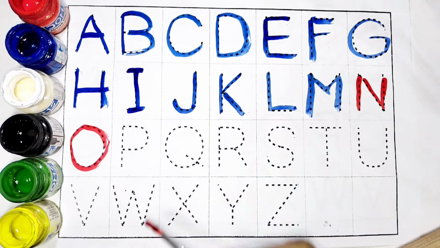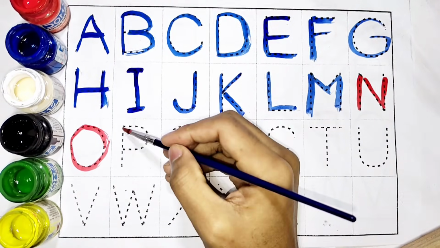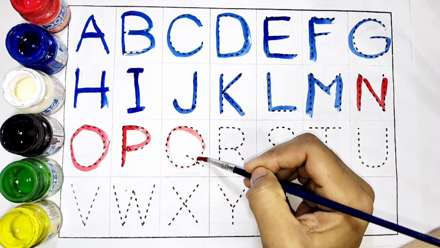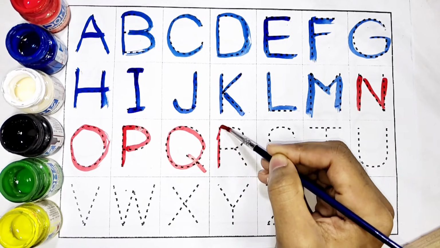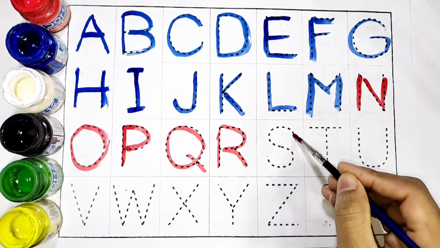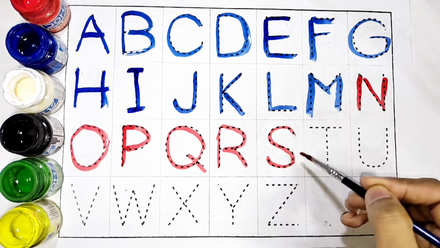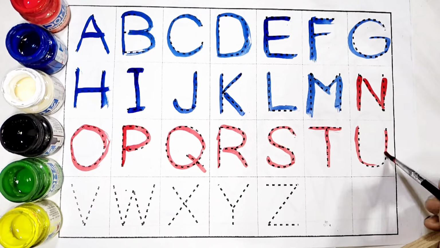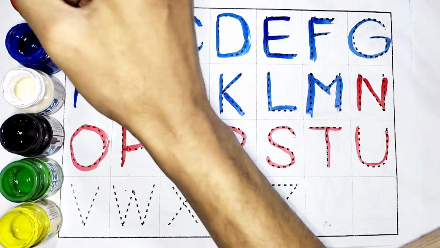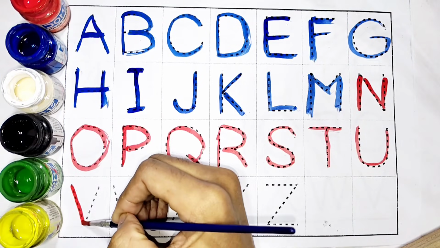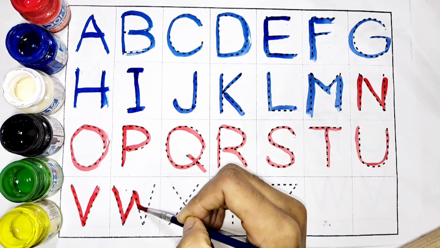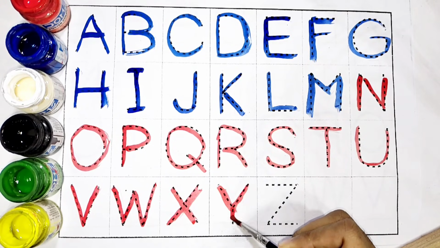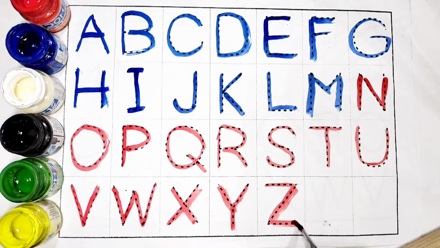O for oxygen. P for penguin. The next one is Q. R for rose, R for rice. S for snake. T. U for umbrella. The next one is V. W. X. Y. And the last one is Z.